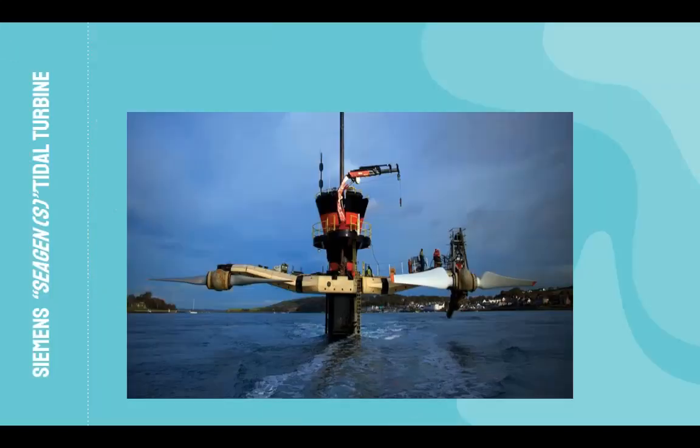And here's another one. This is the Siemens CGen tidal turbine. You can see the actual final, not just a drawing, but the actual device itself. So there's some potential here as well.